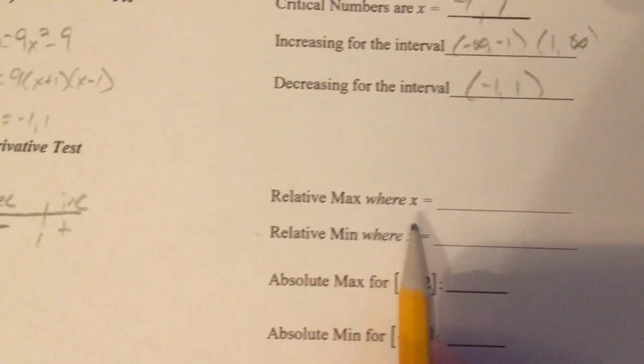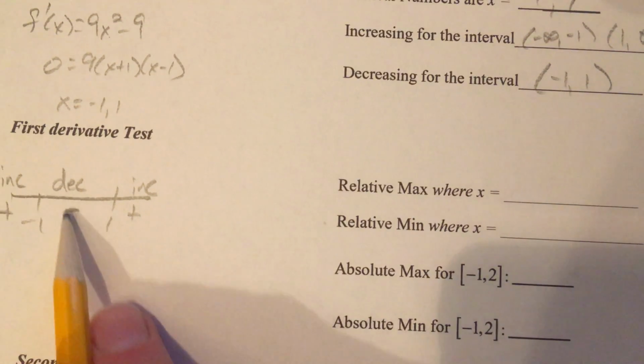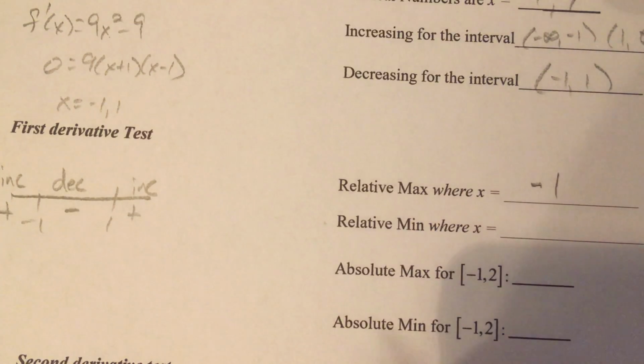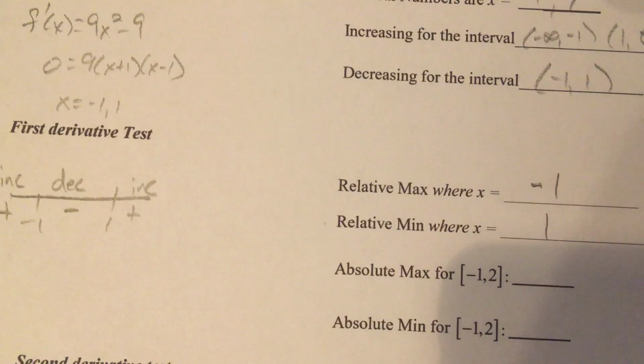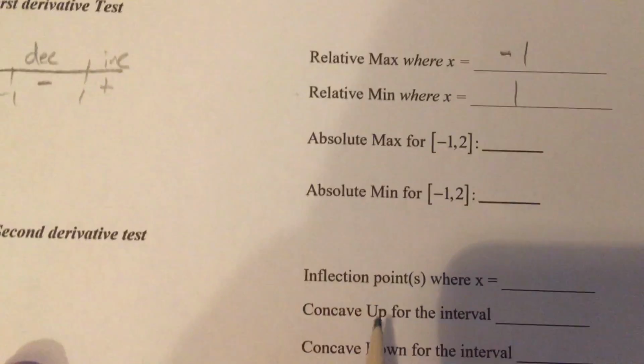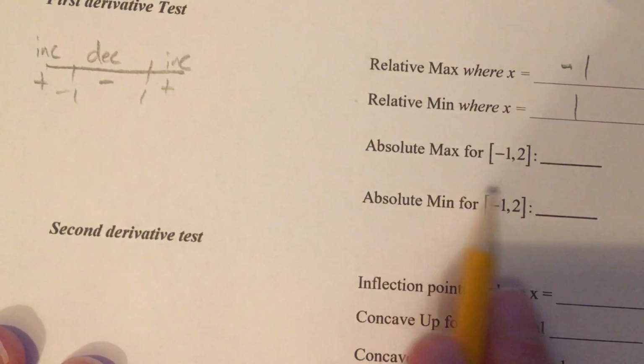Okay. Whereas my relative max, that's when we switch from increasing to decreasing. So that's at x equal negative 1. Relative minimum is when we switch from negative to positive. That's positive 1. Then we are asked to find the absolute max and absolute minimum on an interval negative 1 to 2.